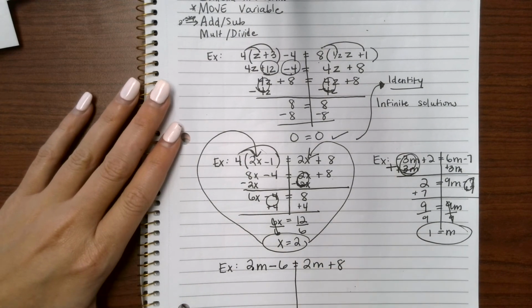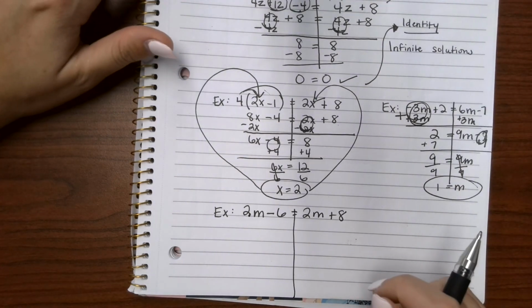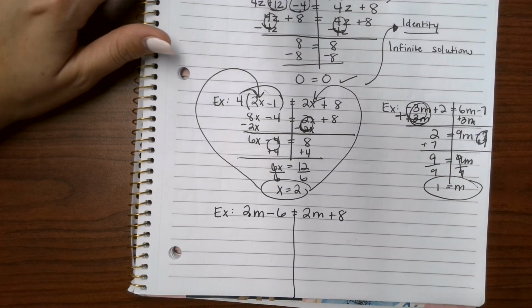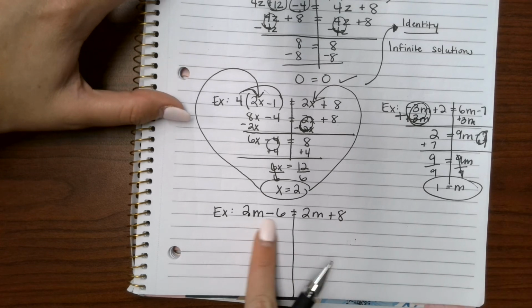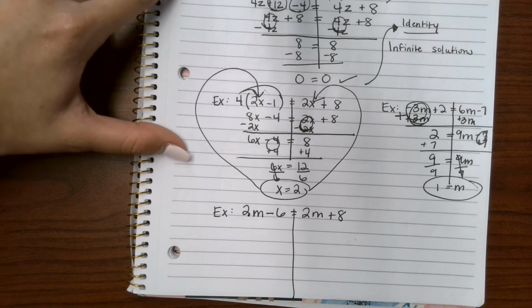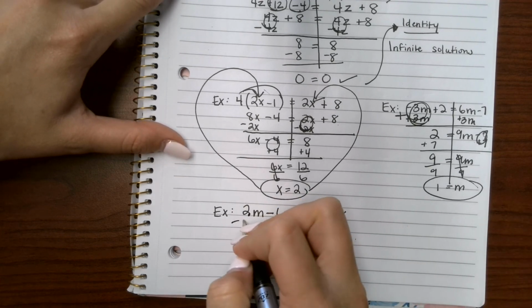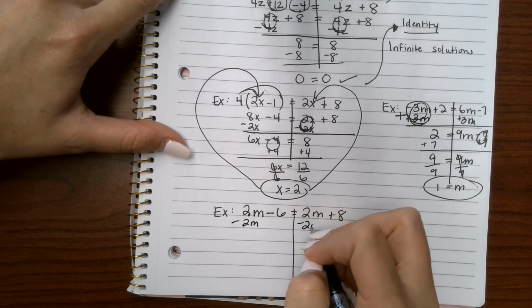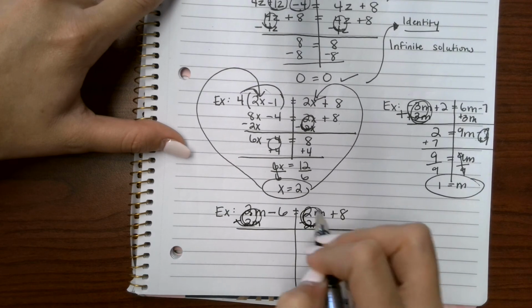As always, draw your river. Now, we look for parentheses and distribute. We don't have that step. So let's skip to combine like terms. We can't combine these two together. We can't combine those two together. So we skip that one. Let's go straight to move a variable. So we got 2m and 2m. Subtract 2m. And automatically that cancels on both sides.